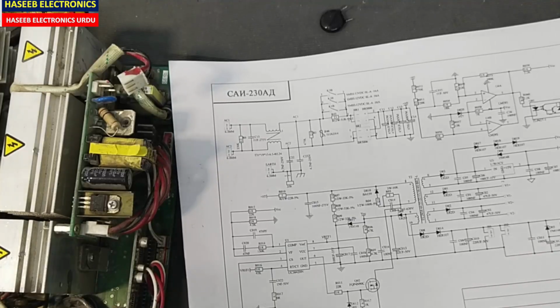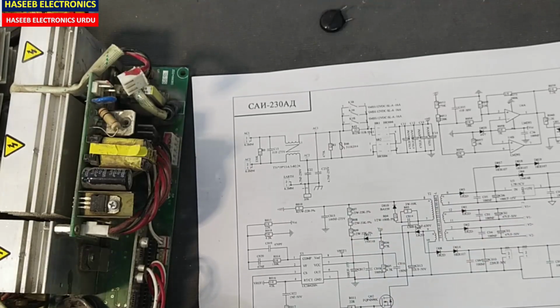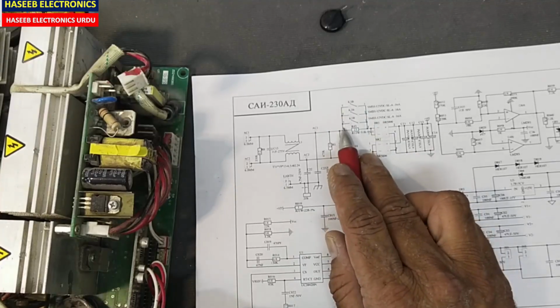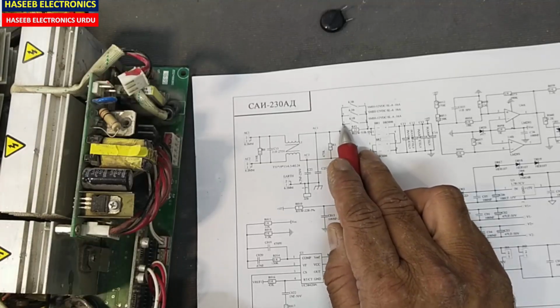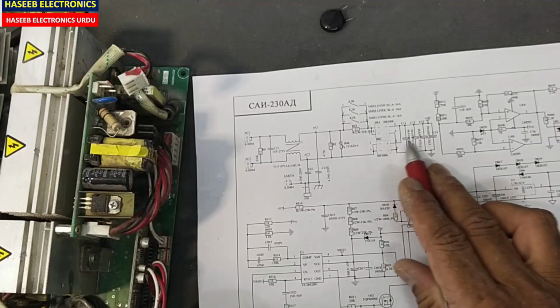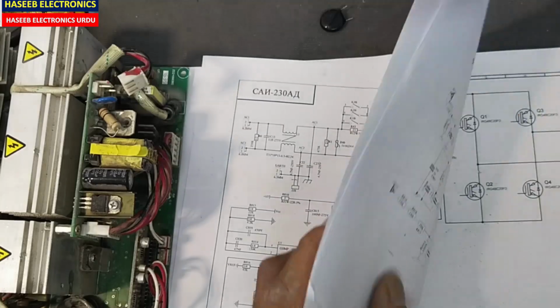These 24 volts will be provided to these three relays, 1, 2, 3, and these relay contacts are here, 1, 2, 3. So it will bypass this PTC NTC thermistor, and at that time the system will start charging at full rated current. So it is the circuit which I simplified here.